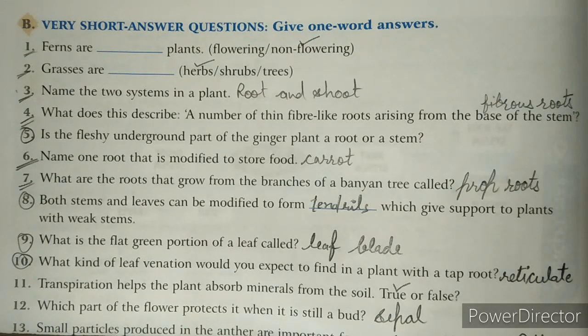The next one we have: name the two systems in a plant. So what are the two systems? Root system and the other one is shoot system. Root means below the ground, and shoot is just above the ground. The next one we have: what does this describe? A number of thin fiber-like roots rising from the base of the stem.